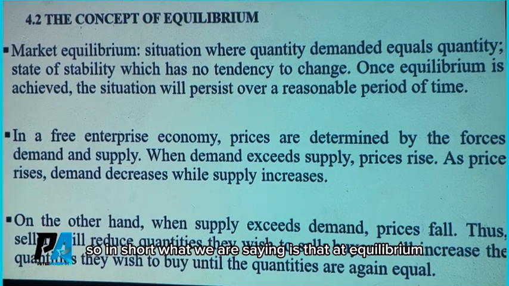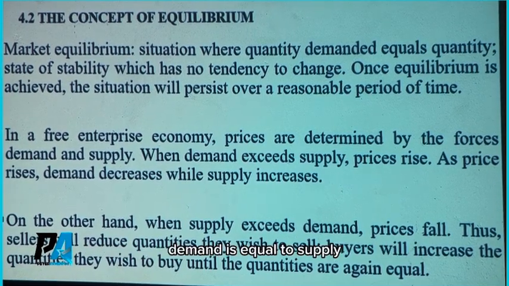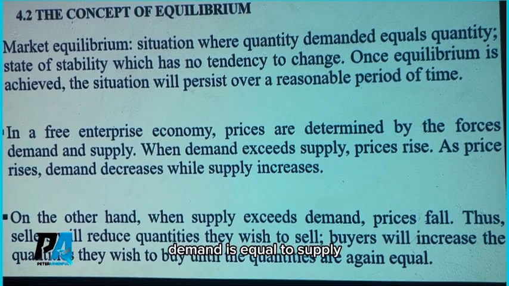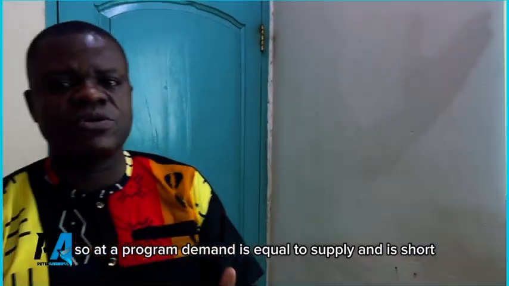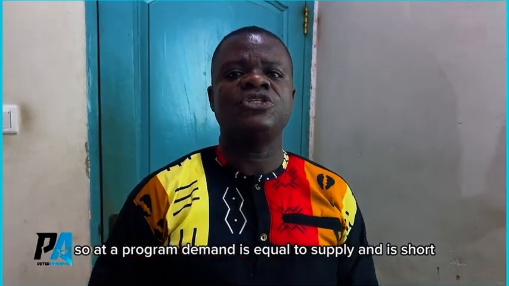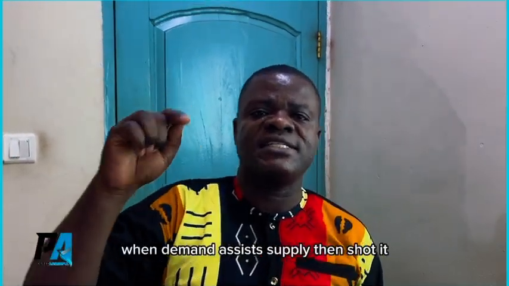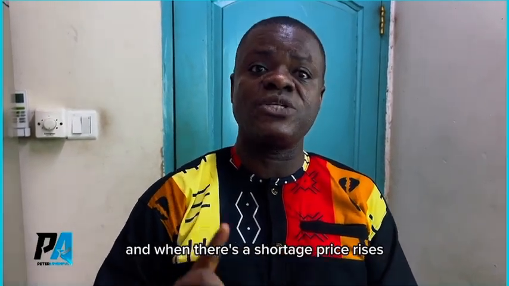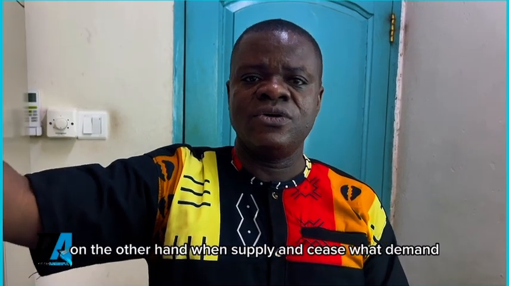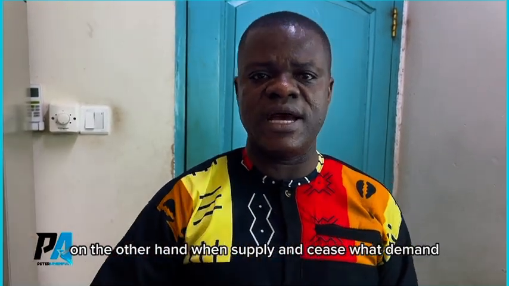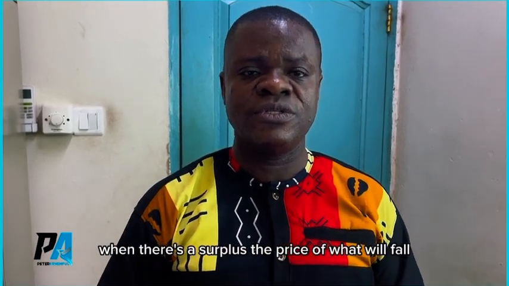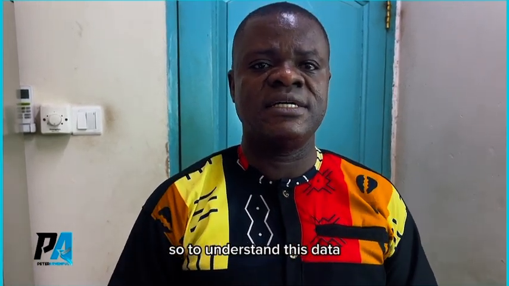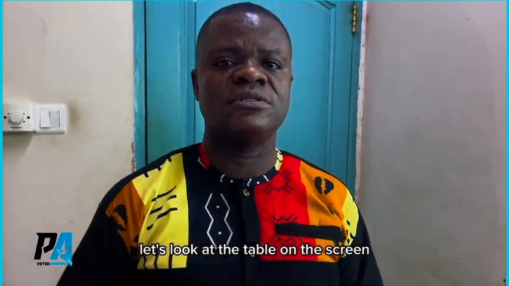So, in short, at equilibrium, demand is equal to supply. When demand exceeds supply, there's a shortage, and when there's a shortage, price rises. On the other hand, when supply exceeds demand, then there's a surplus. When there's a surplus, the price will fall. So, to understand this better, let's look at the table on the screen.